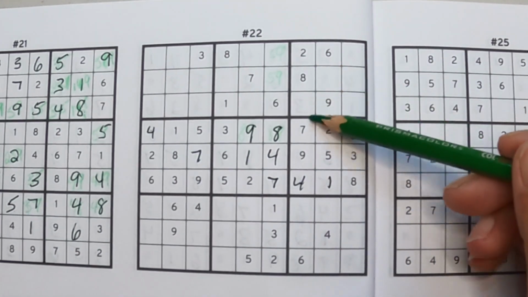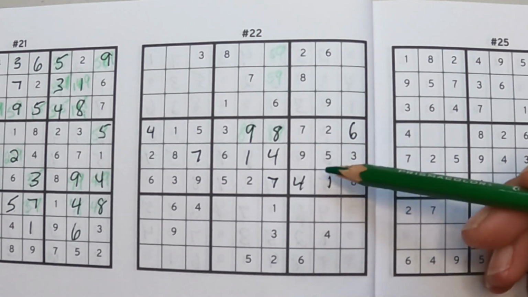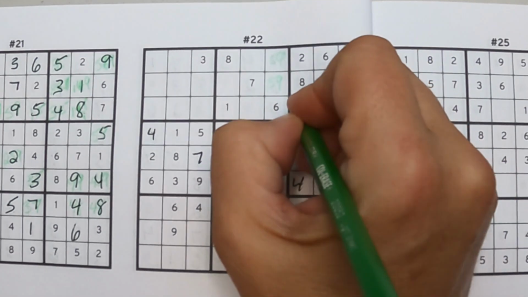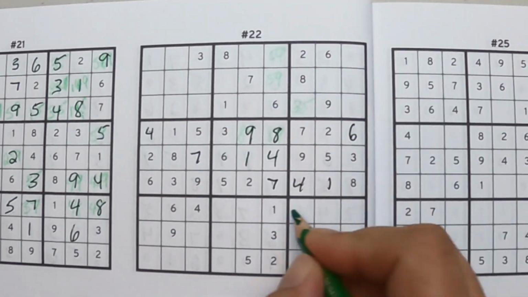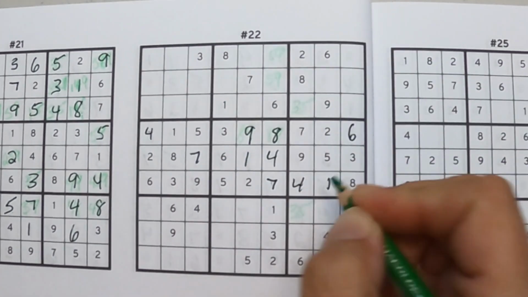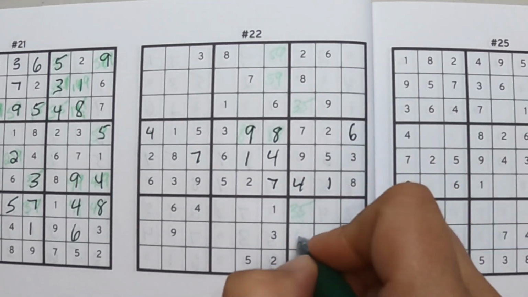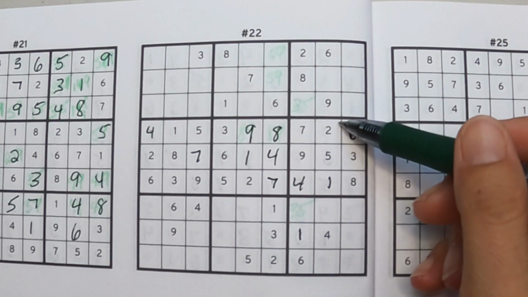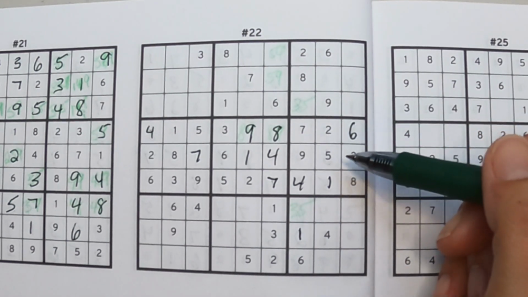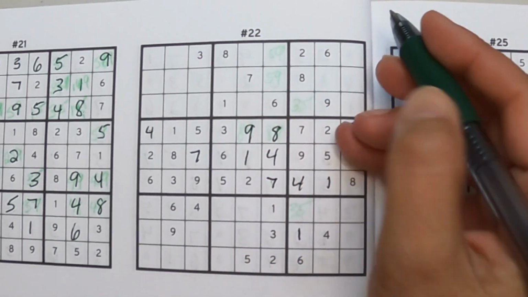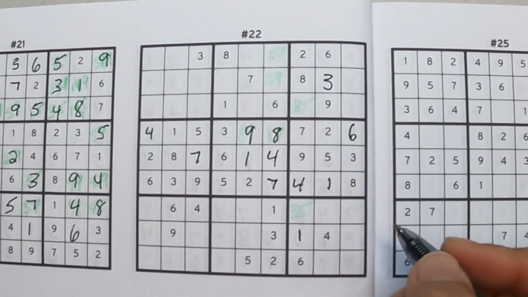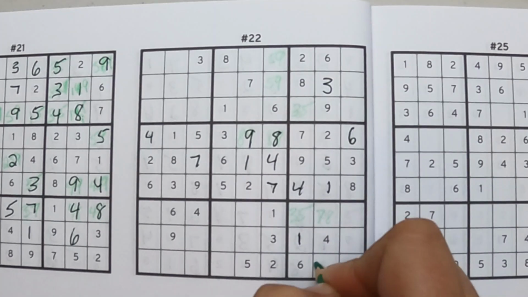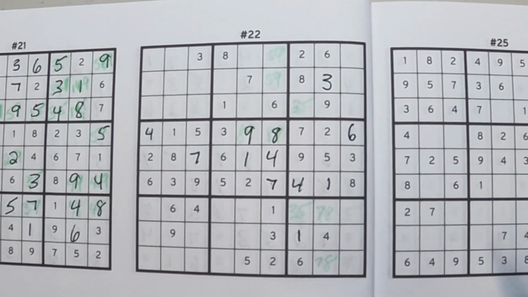For this column, we're missing 1, 3, and 5. We've got a 1 here, so 3, 5. 1 here, so 3, 5. That means our 1 has to be here. For this column, we're missing 3, 7, and 8. We've got a 7 and 8 here, so this is our 3. No other help. So 7, 8, 7, 8.